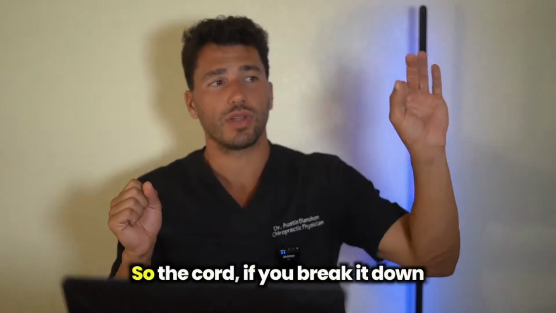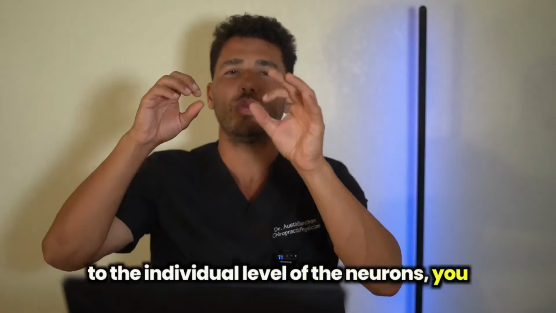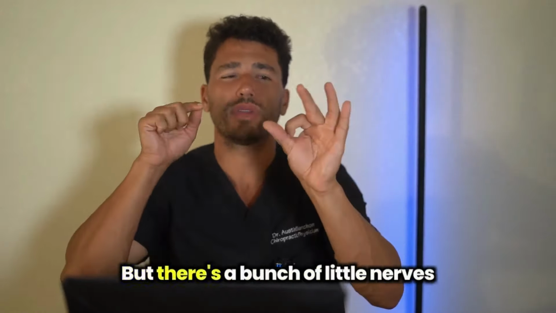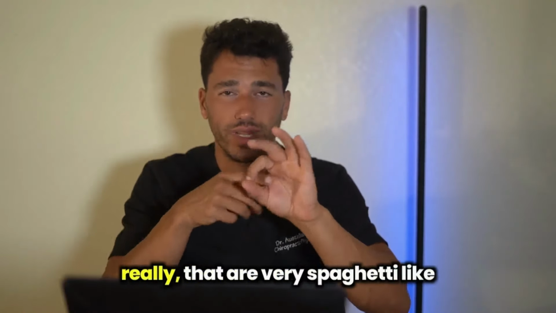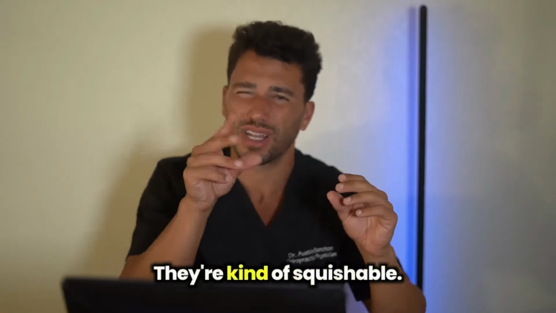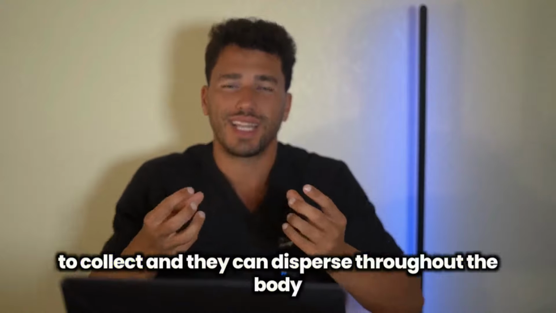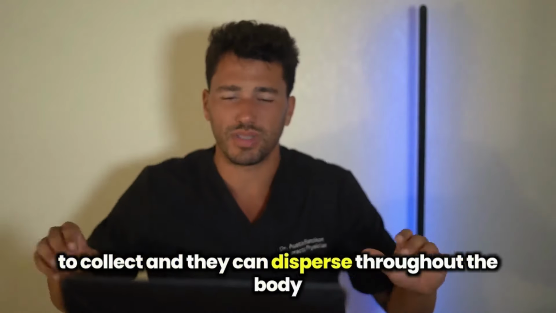make up it. So the cord, if you break it down to the individual level of the neurons, you think of it just as one big bundle, but there's a bunch of little nerves, really, that are very spaghetti-like. They look like spaghetti, they're kind of squishable. There's so many of those that they then start to collect and then they can disperse throughout the body.